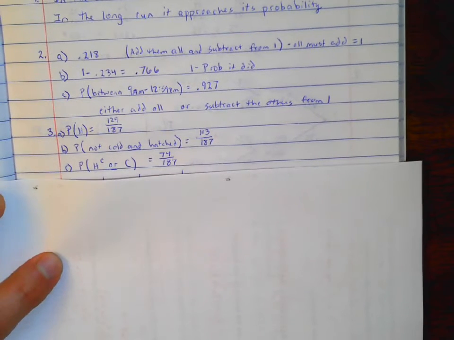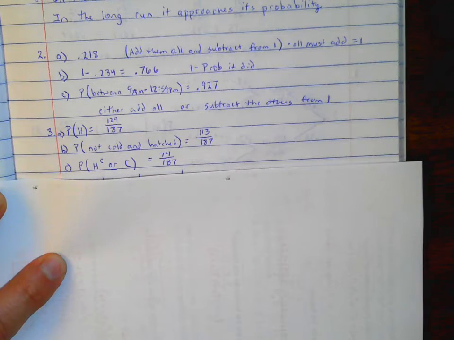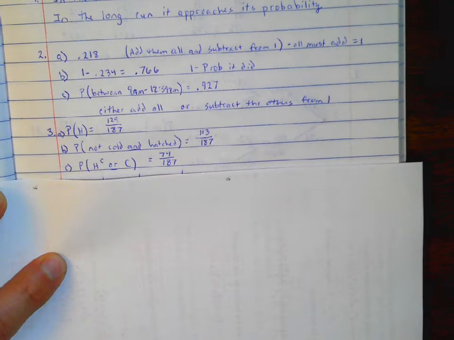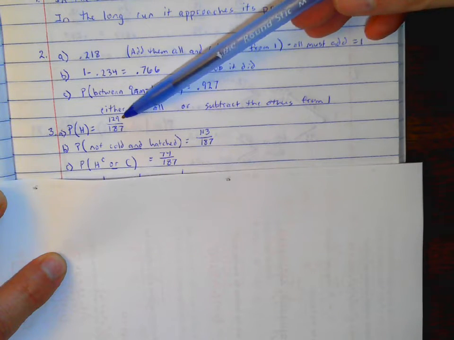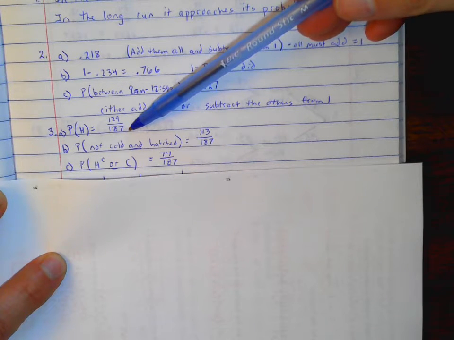Okay, so find the probability of H. H is defined as hatching. So hatching, if you add up all the hatching, was 129 that hatched out of a total of 187. So it'd be helpful to maybe get all your totals when you first set that up. That might be helpful.